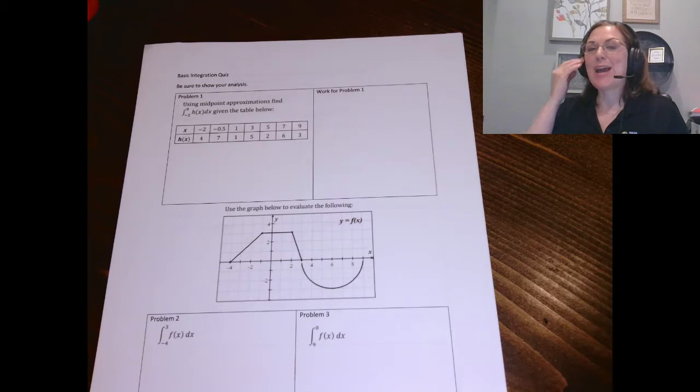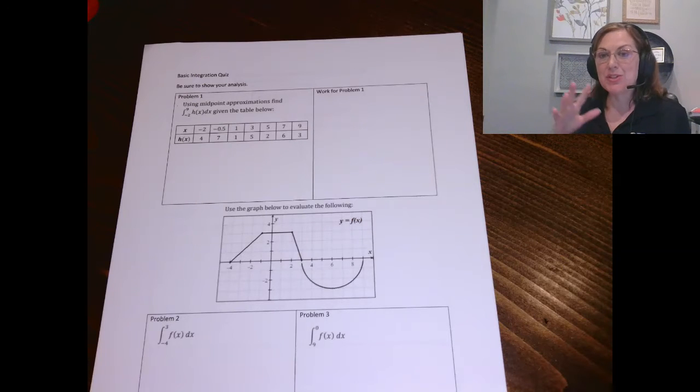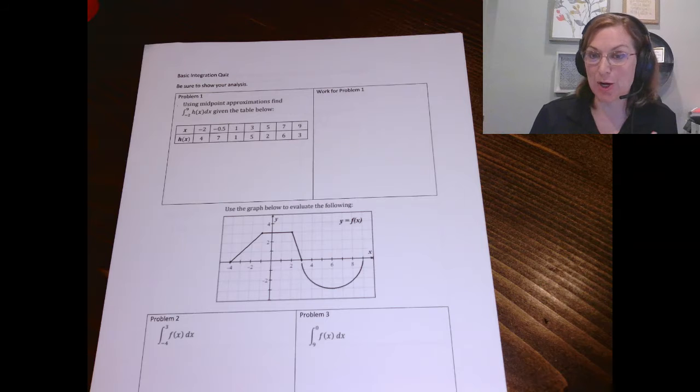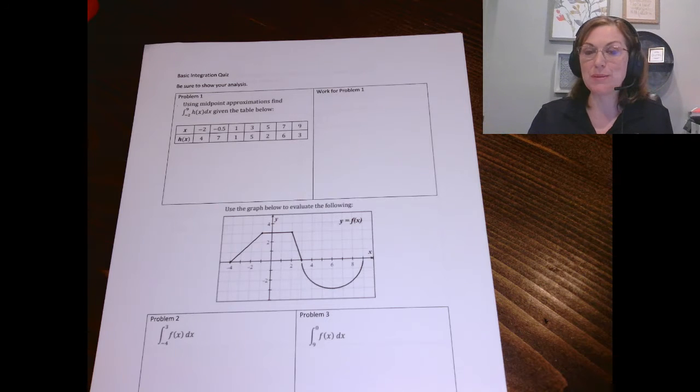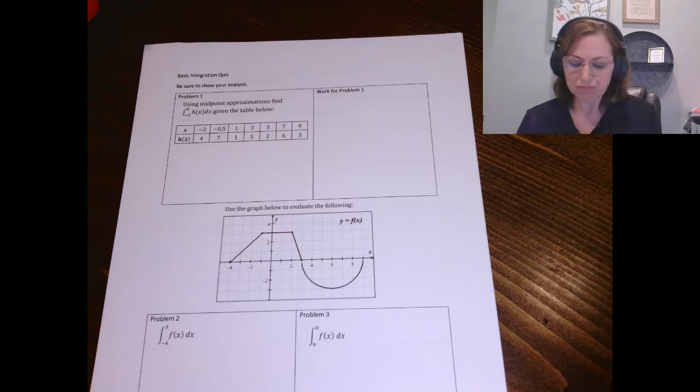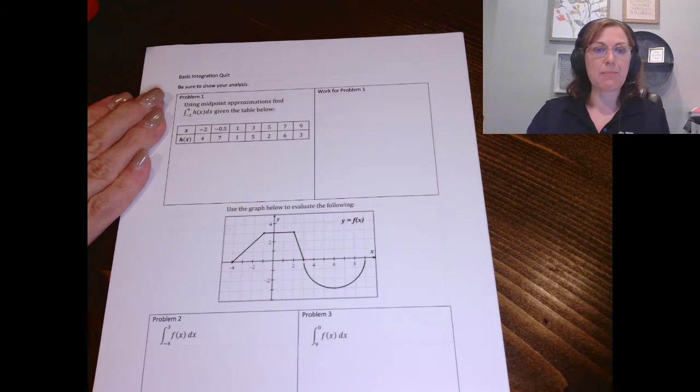Let's take a look at some of the problems that we deal with, just overall the basics of integration. This is going to include Riemann sums, area accumulation, as well as a little bit of properties of an integral. So let's take a look at problem number one there.